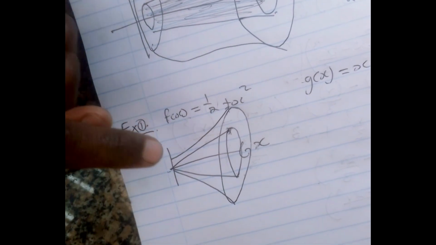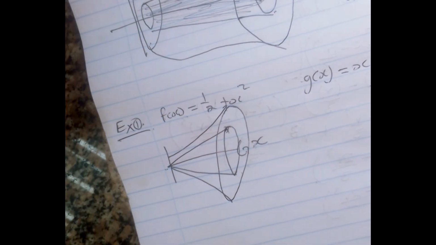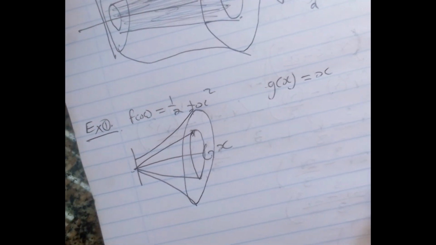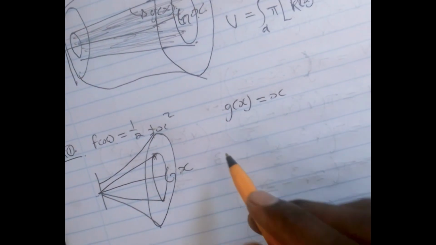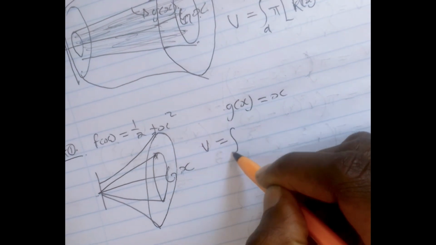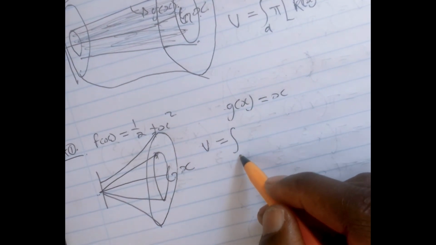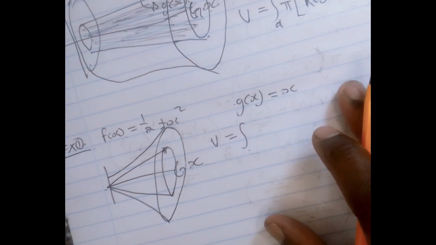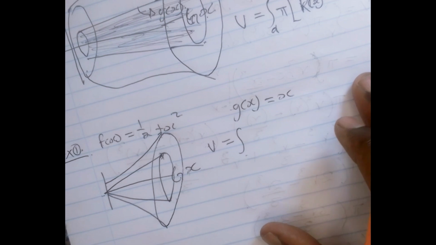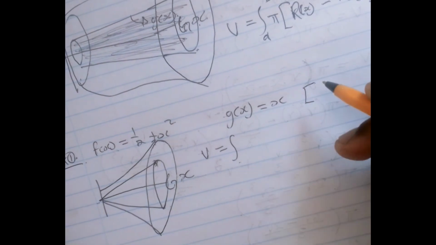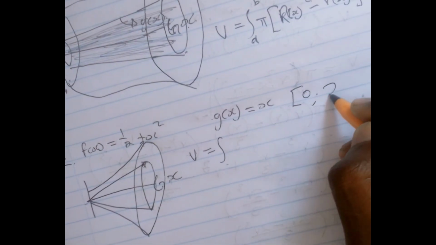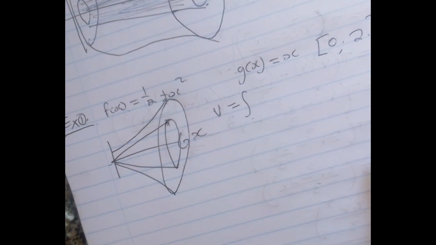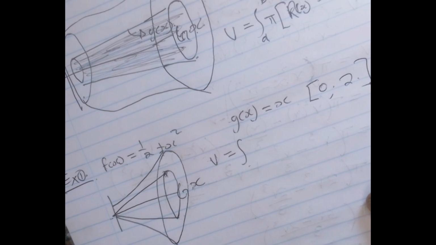So finding the volume of this, it's not drawn to scale. These diagrams are usually funny, right? But I want you to get the idea. Okay, so right over here, you're going to say that the volume is going to be equal to the integral from a to b. Now, since right over here we're not given a to b, I just forgot to add that this is from 0 to 2. But if you're not given, you're just going to have to equate the curves and then try to find the points of intersection, right?